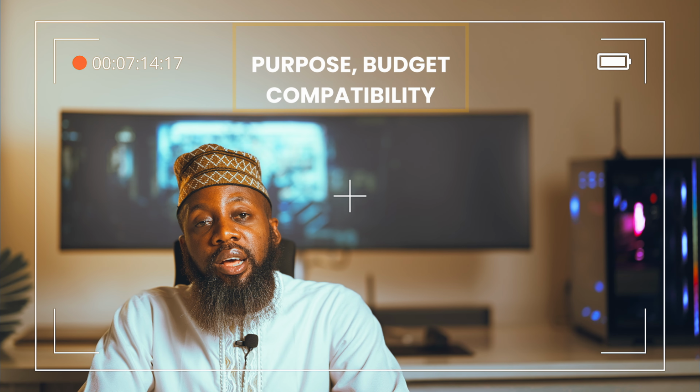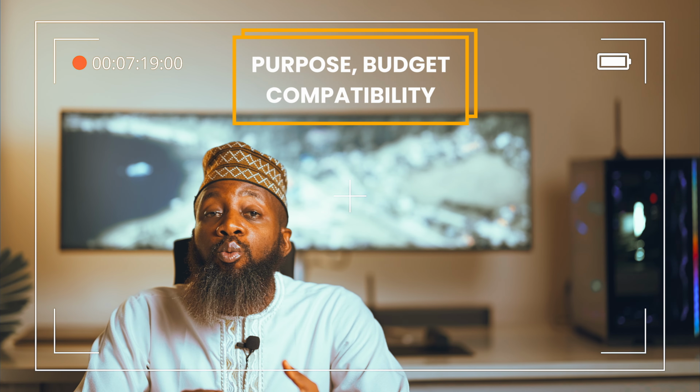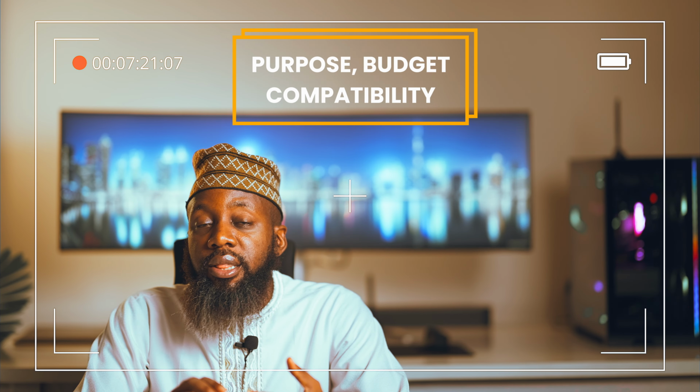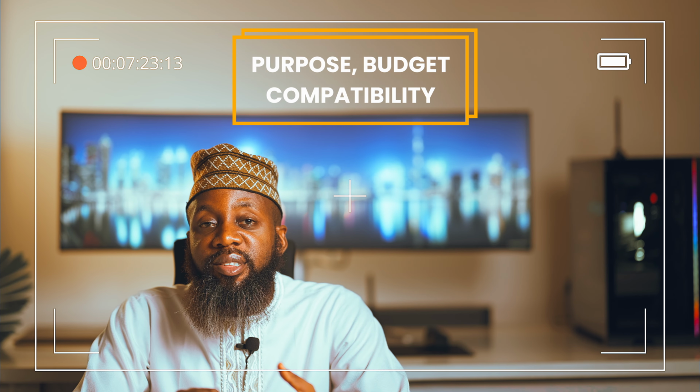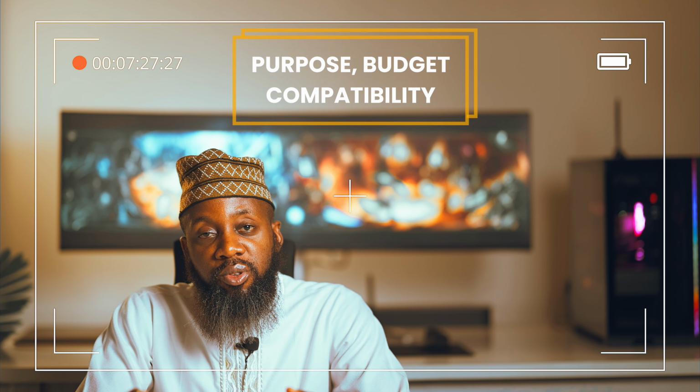So while selecting your GPU, a few factors to consider are the purpose. What are you using your GPU for? Next is budget. How much are you willing to splurge on a GPU? And then the next factor to consider is compatibility. Is it compatible with your motherboard or the current processor which you are using?